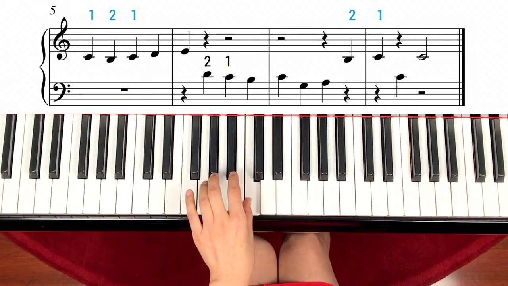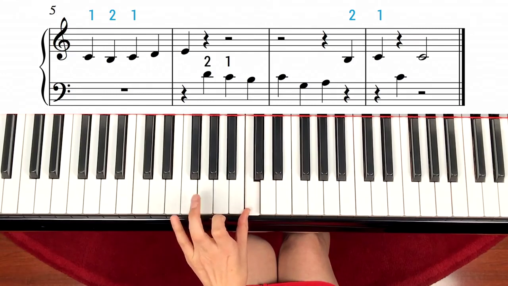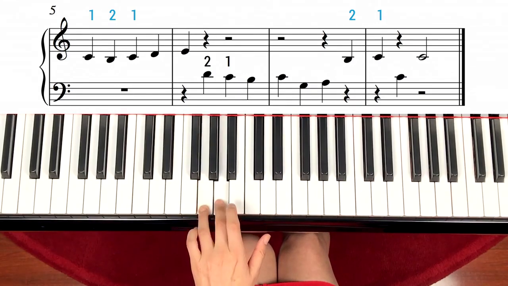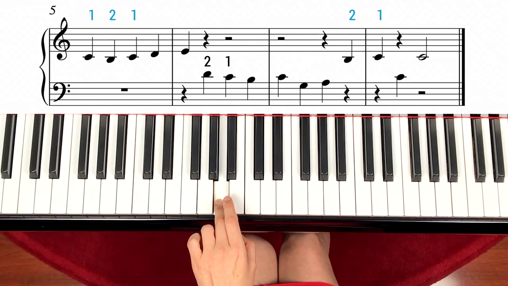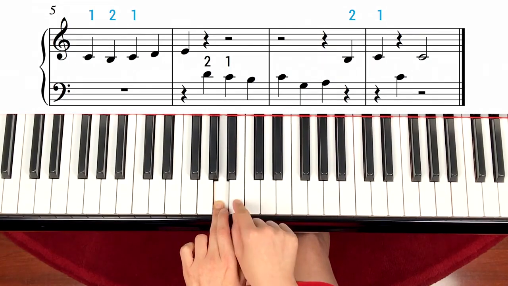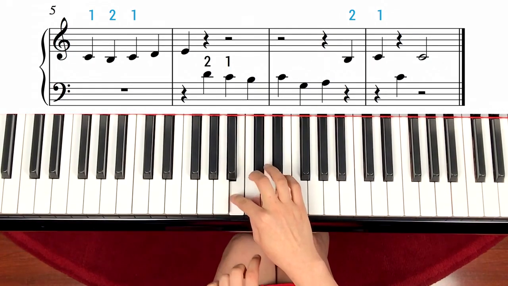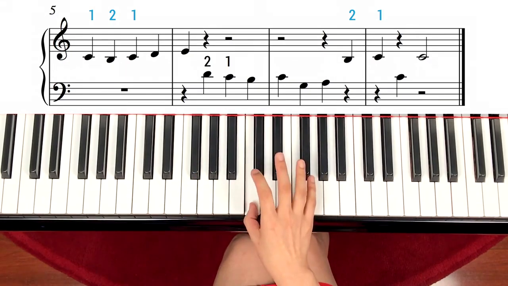The space note for bass clef is A, then G. So the top space is a G. So G here, A. And then the next note is closer to the treble clef. It looks really far, but actually that's the B here, right next to each other. B, C, and then left hand C, right hand C.